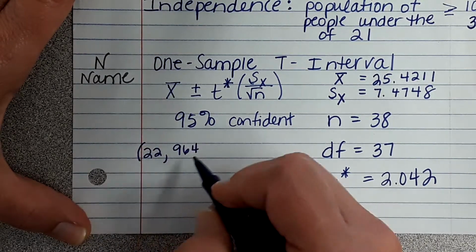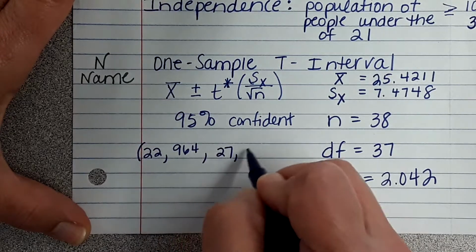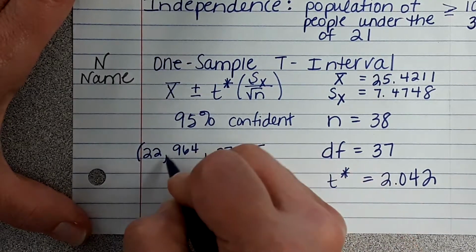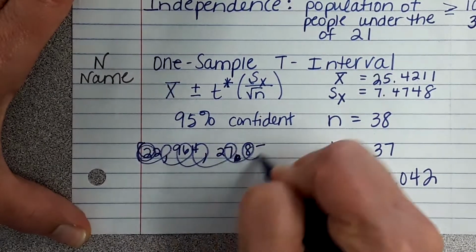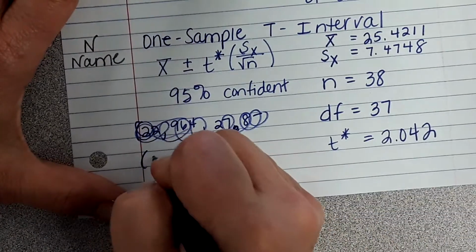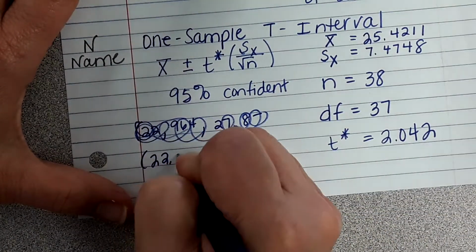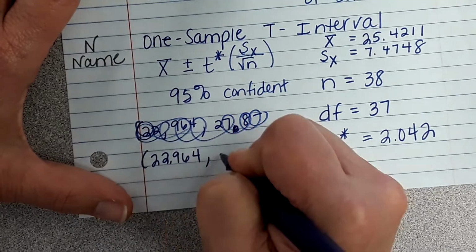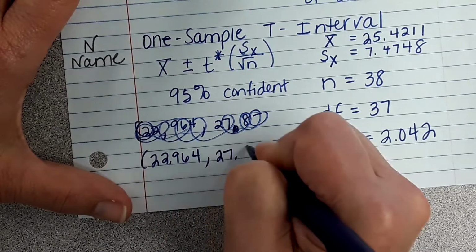22.964 to 27. Oh, Lord have mercy. Let's try this again. 22.964 to 27.878.